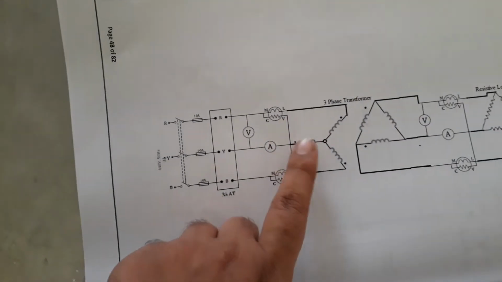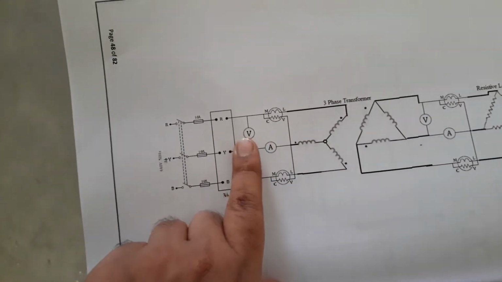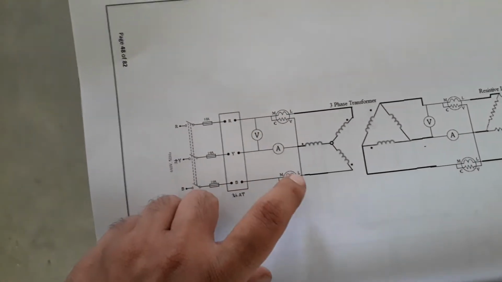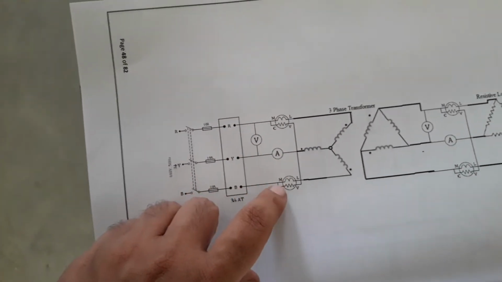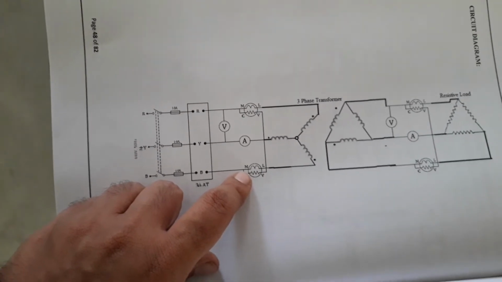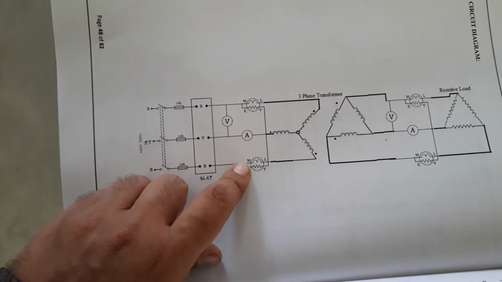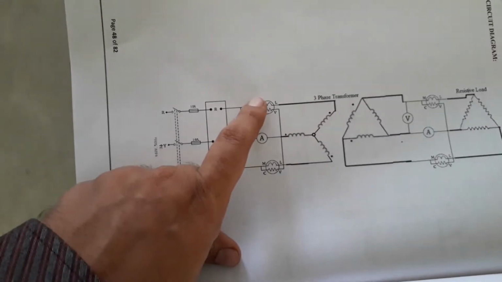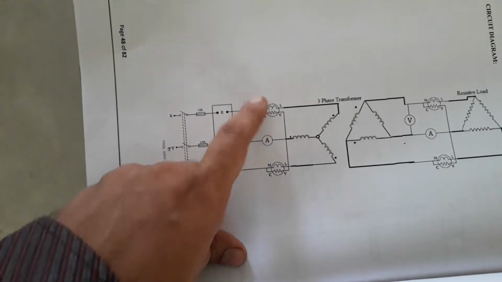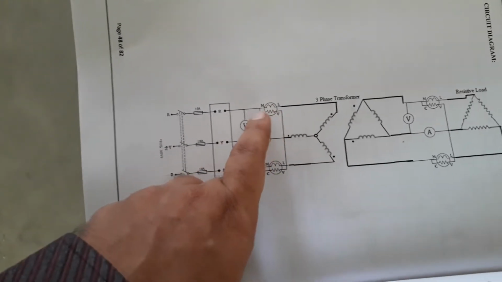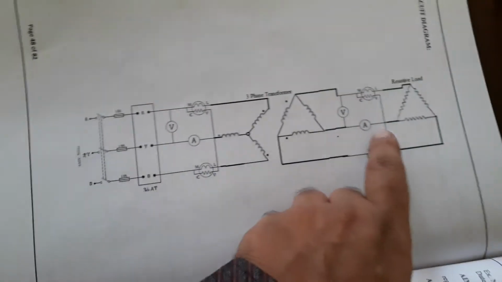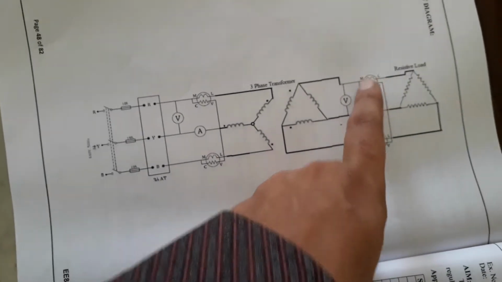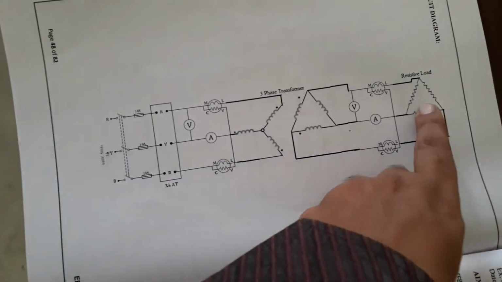On the primary side, for measuring the voltage and current we connect the voltmeter and ammeter, and for measuring the power we are using the wattmeter. That means for measuring the three phase power, as you already know from first year, the two wattmeter method, so we have to use two wattmeters. Connections remain the same, that is ML, CV and all. Similarly on the secondary side you have to connect the voltmeter, ammeter, then two wattmeters, and finally the resistive load.